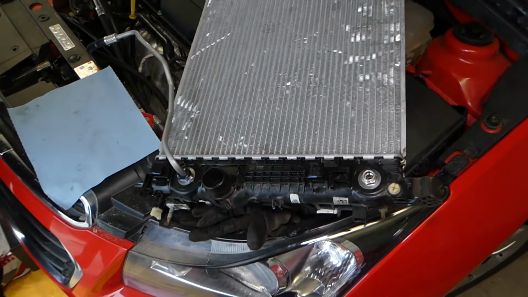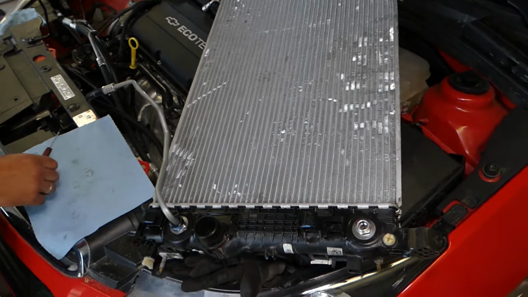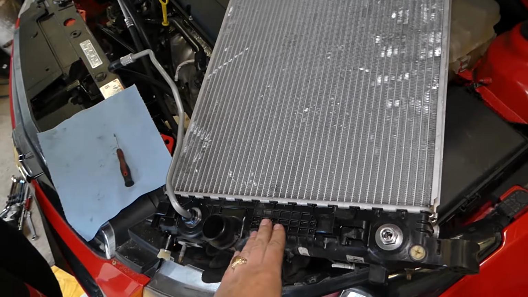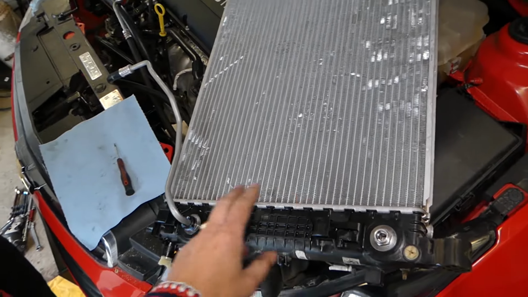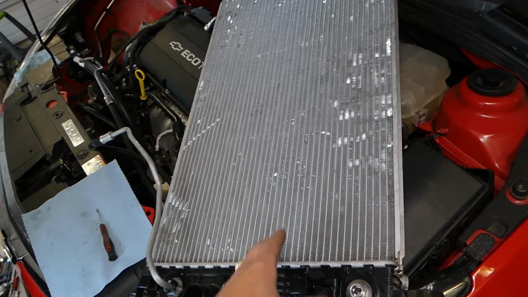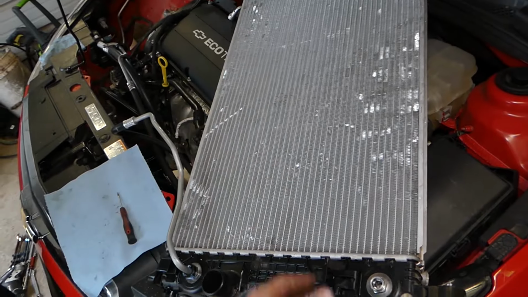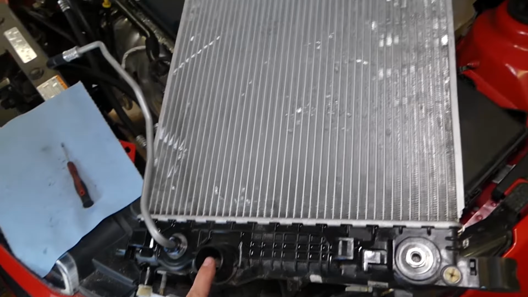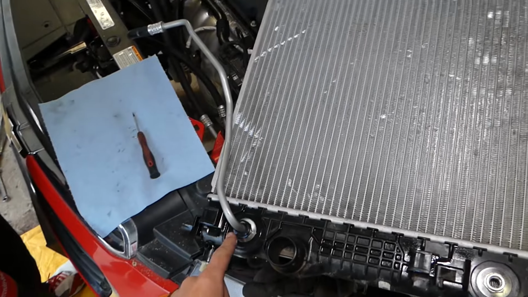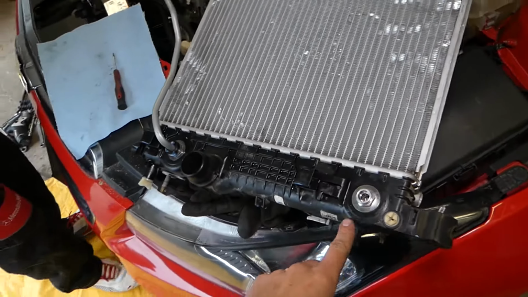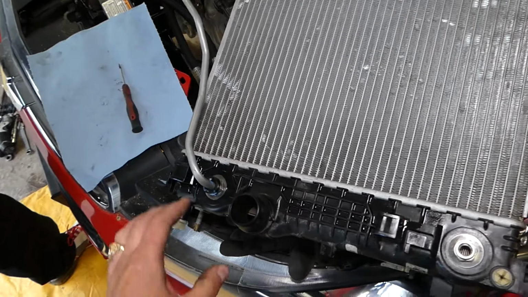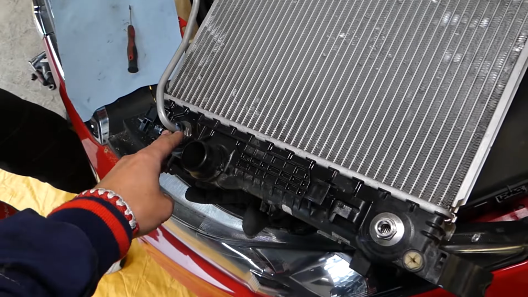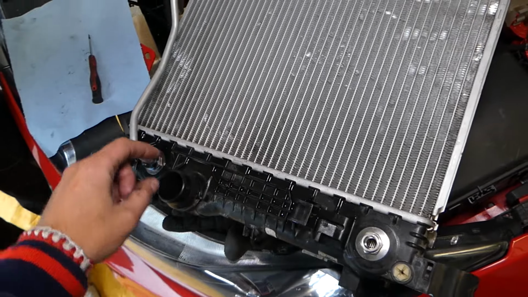Every automatic transmission has a cooler somewhere, a cooler radiator. In some cases, it will be integrated in the big antifreeze coolant radiator here. You can see the antifreeze goes here, exits on the other side, and this is the transmission lines. Now, this is one of the most common leaks, right here where your transmission lines attach.